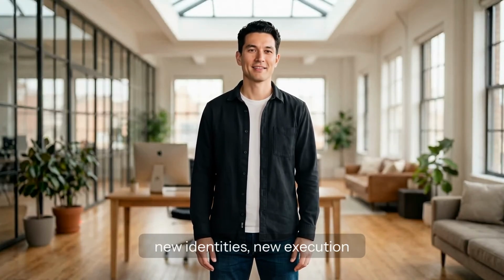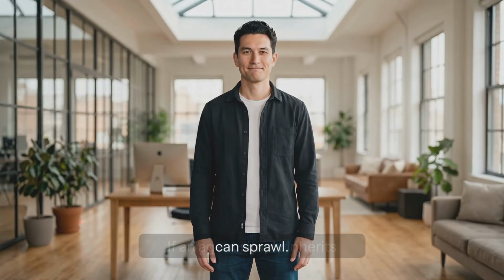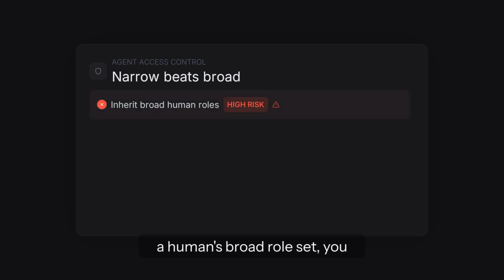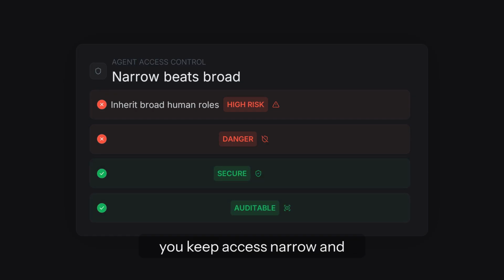This gets even more important with AI agents. Agents create new identities, new execution paths, and new ways permissions can sprawl. If an agent simply inherits a human's broad role set, you multiply risk. If it operates under attributes and explicit guardrails, you keep access narrow and auditable.